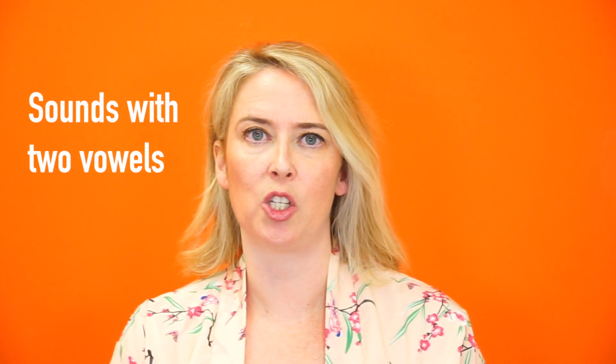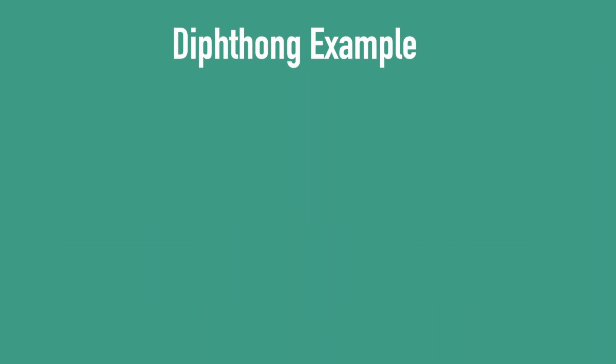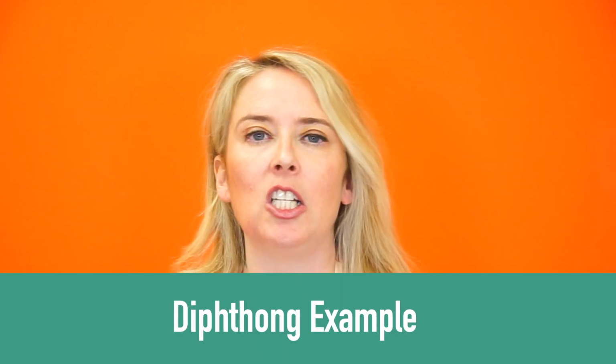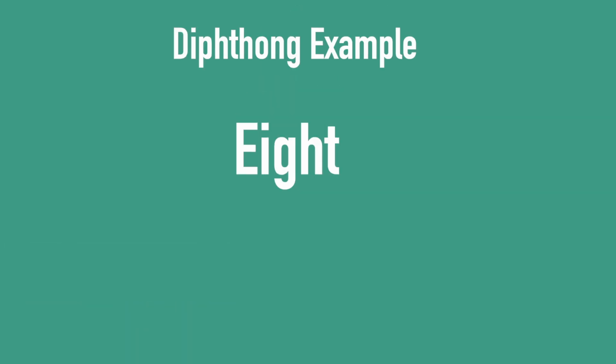Diphthongs are sounds with 2 vowels. For example, let's look at the word kayak. The A and the Y make the I sound, kayak. Let's look at the word for the number 8. E-I-G-H-T. The E and the I make the A sound.